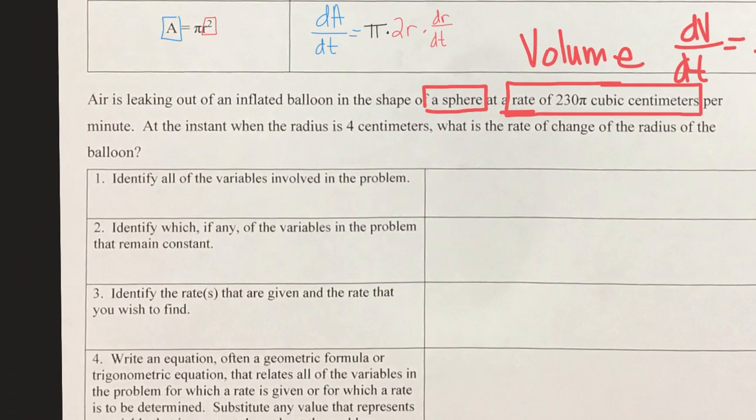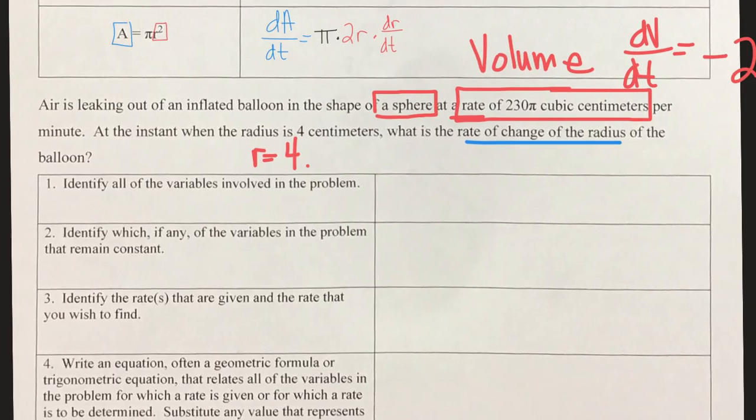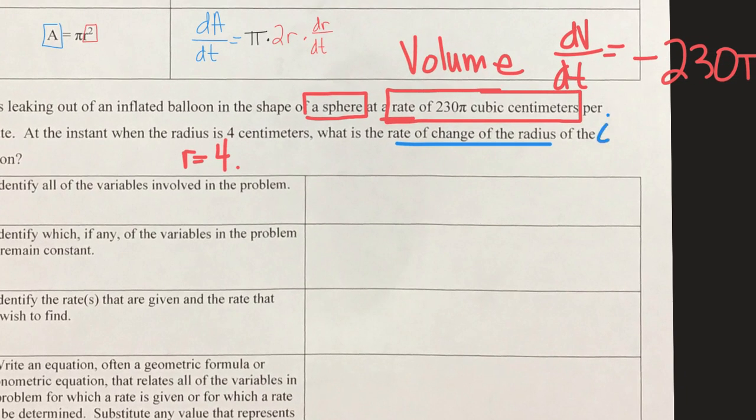Okay? At the instant when the radius is 4, so that's a specific moment in time, find the rate of change of the radius. So how do we express the rate of change of our radius? That is dr/dt.